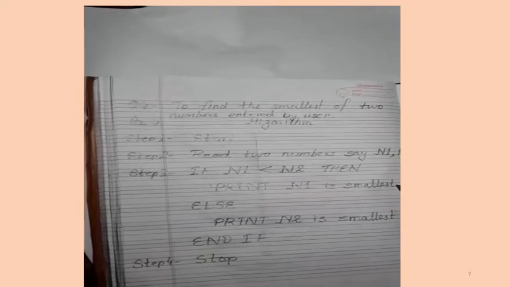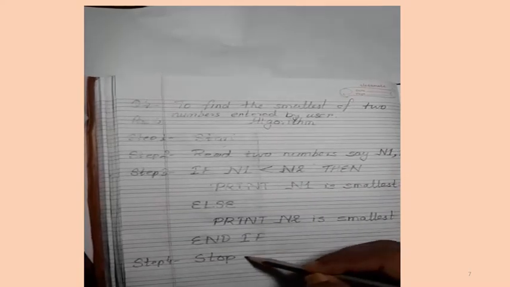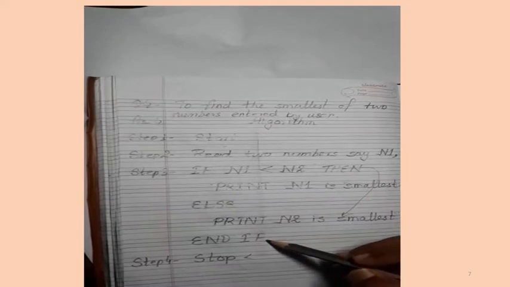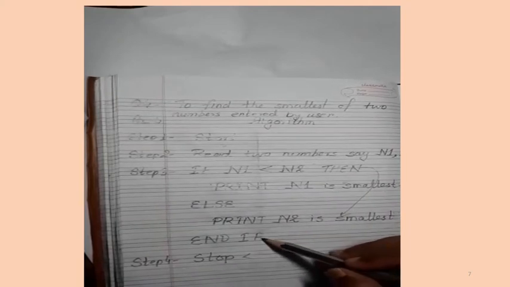So here what is happening, if this is true, then print n1 is smallest, and then the processing logic. After that, the logic will move out of this if. It will not go into the else statement. If this is false, then it will not go into the then statement. It will jump from here and go to the else statement. Print n2 is smallest. And after this if, it will jump to stop.